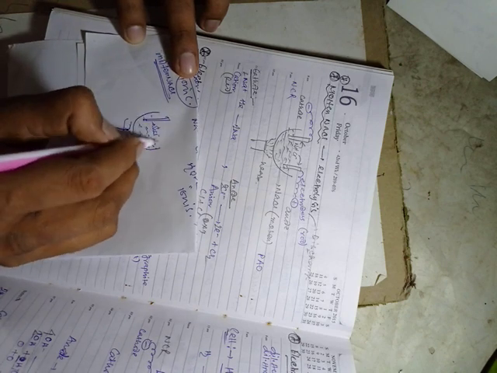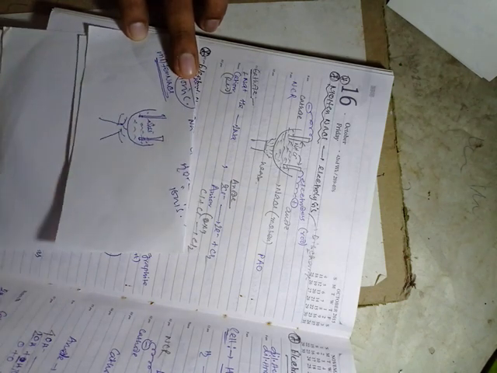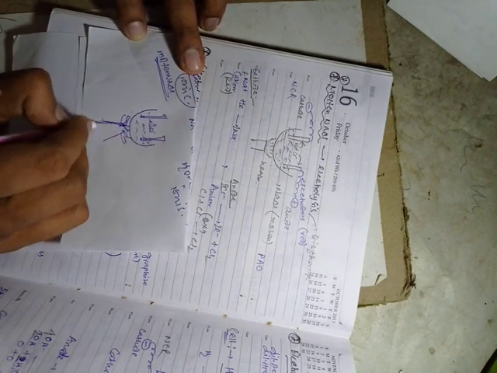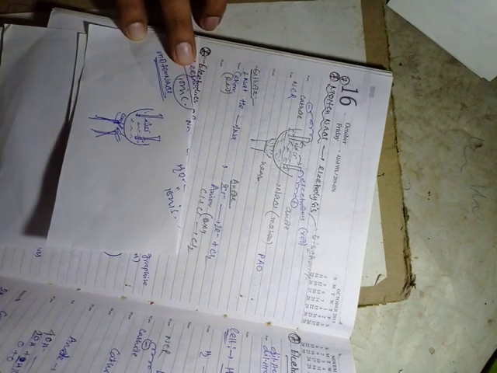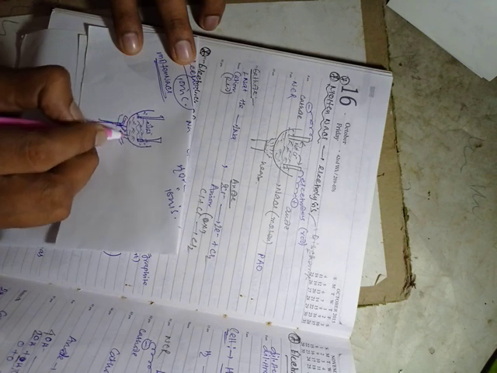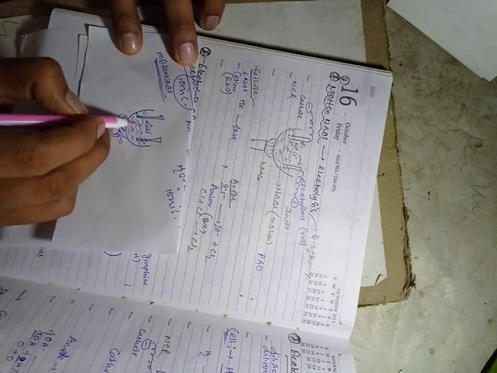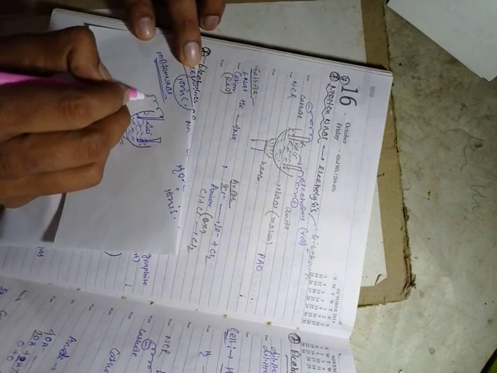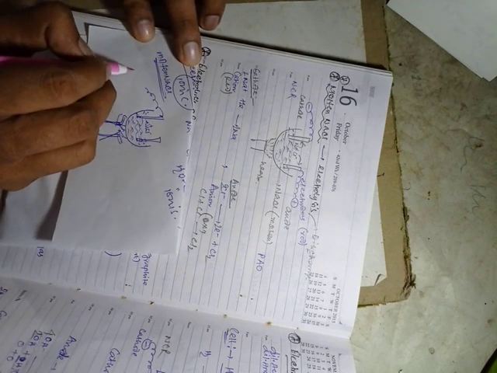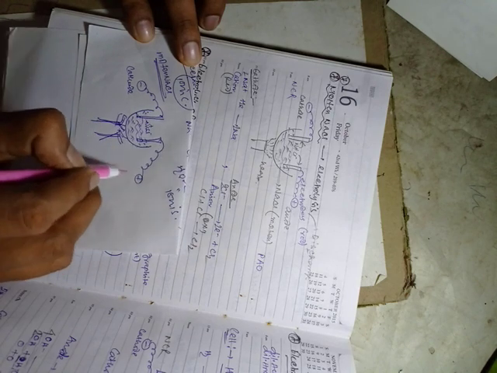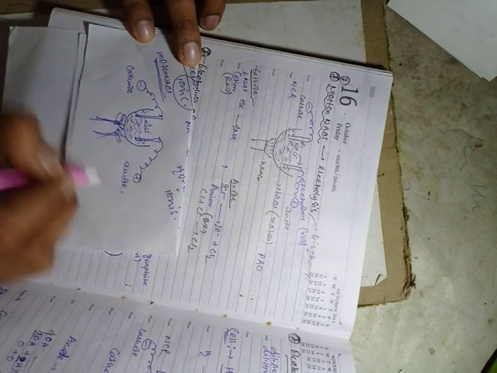We need to place two electrodes, and this is called a complete cell. There is a container with molten sodium chloride and two electrodes, one on each side. One is negative, called the cathode, and the other is positive, called the anode.